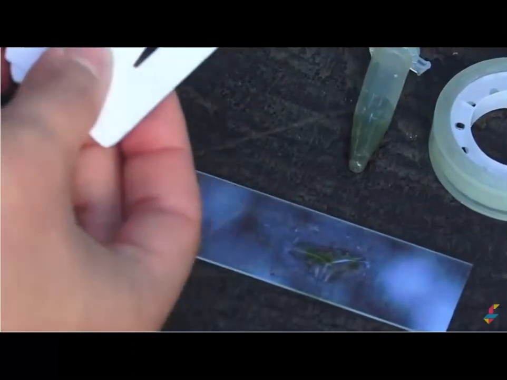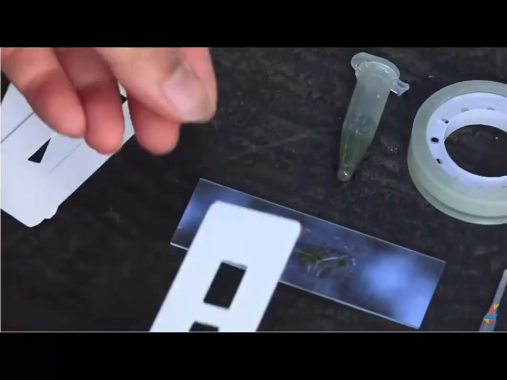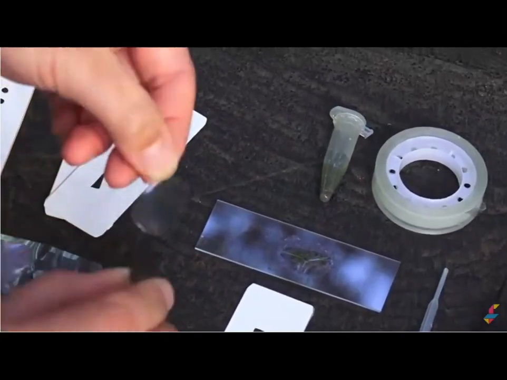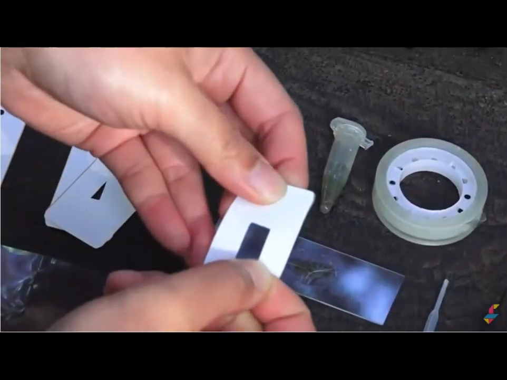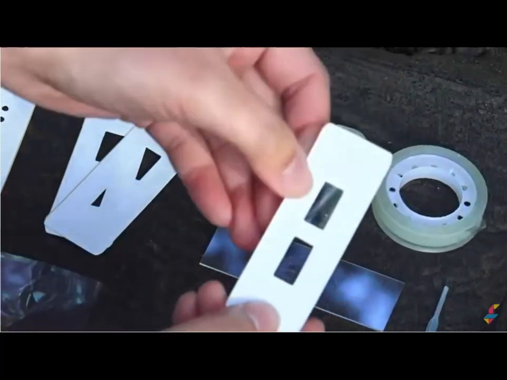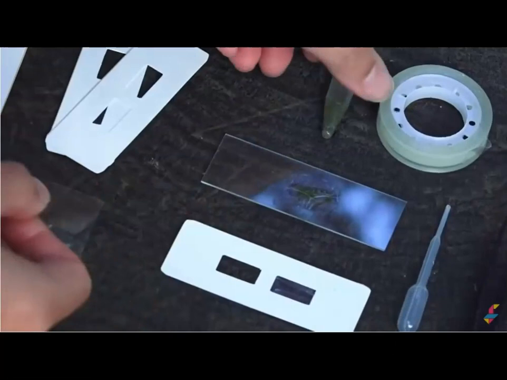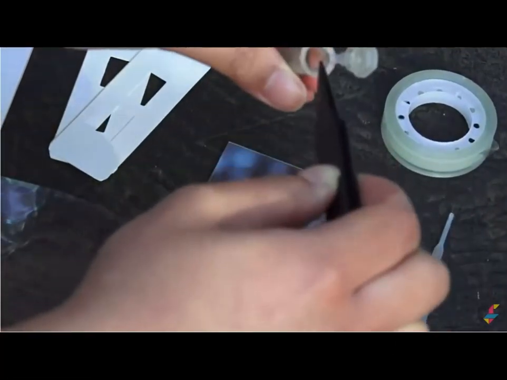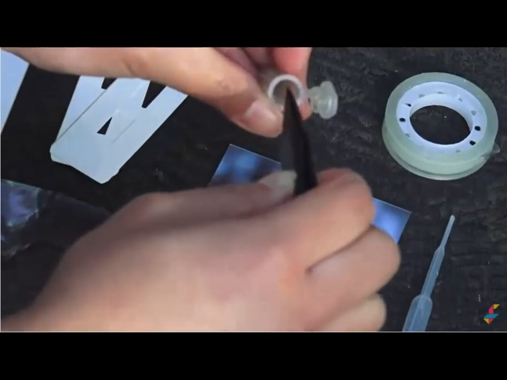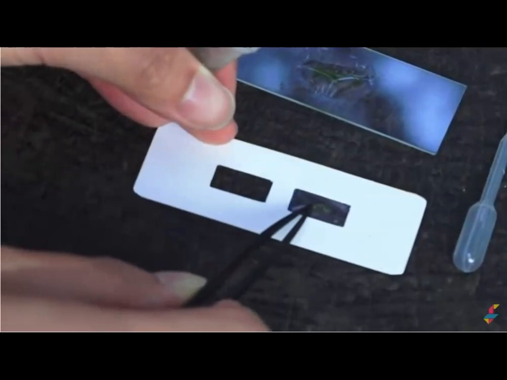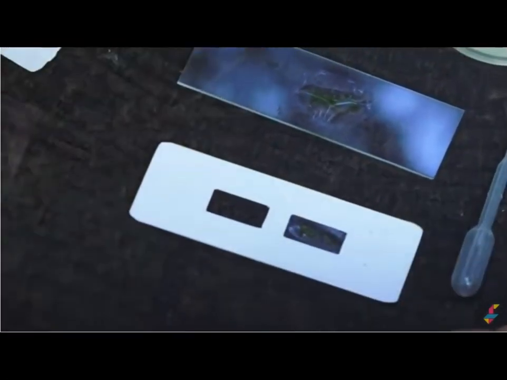If you're using paper slides, you're going to take one paper slide, put one sticker on this side. Make sure you're attaching it. And then flip it over so that this side is sticky. Again, place some samples that you have. And this could be anything from leaves to some pond water sample. Just a tiny bit will give you a magnificent world to explore.